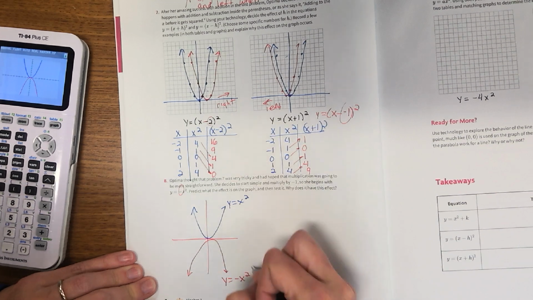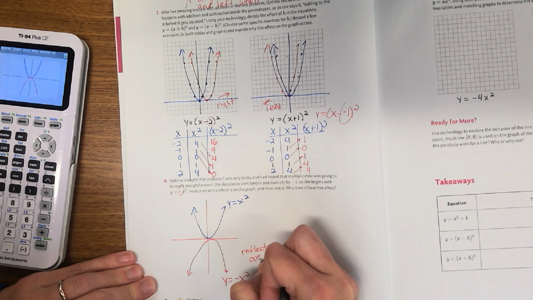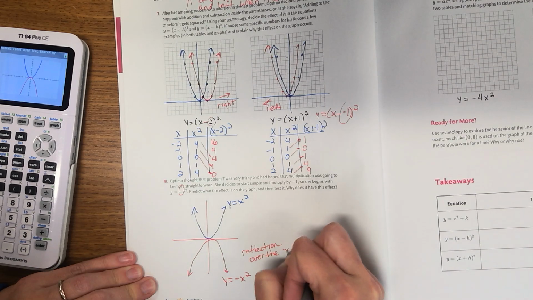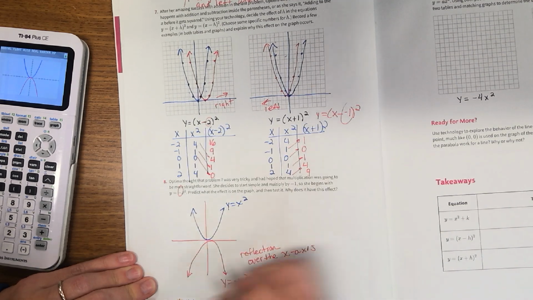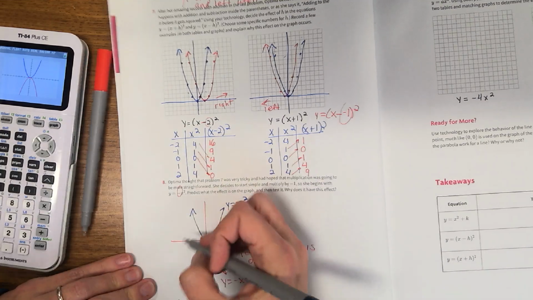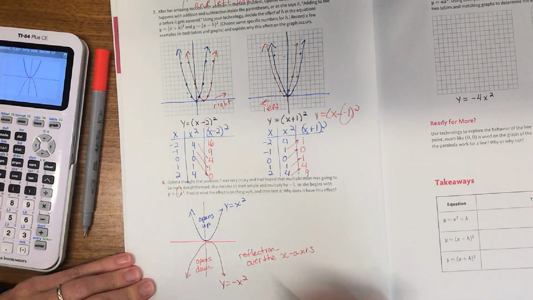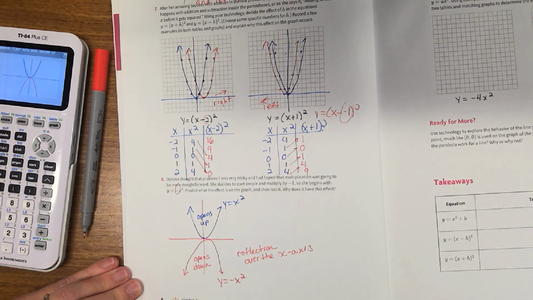So this is a reflection over the x-axis. And this is what we call when it opens down and it has a maximum, right? This is what we call when it opens up is the words we use, and it has a minimum value just right there. Okay, good to go.